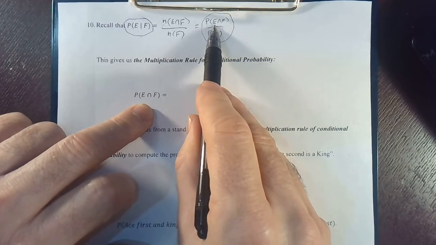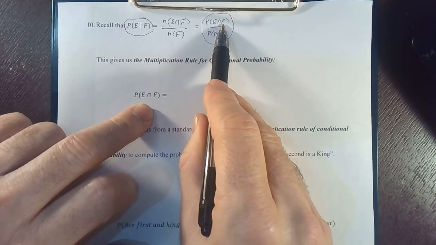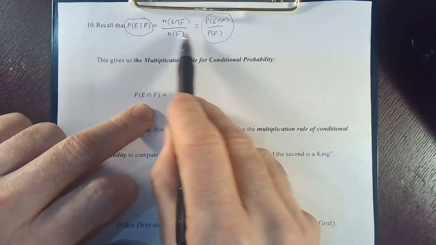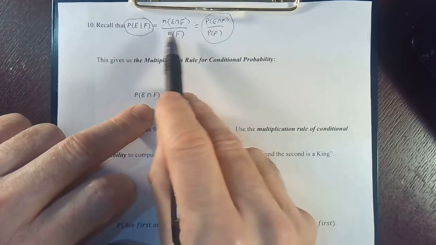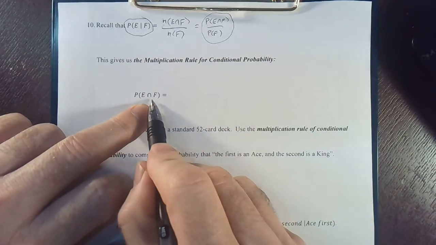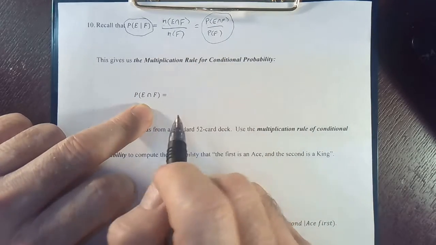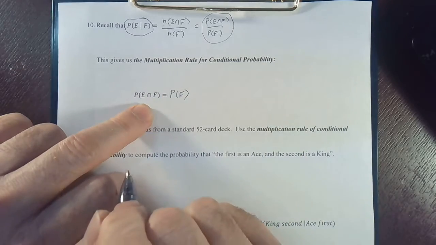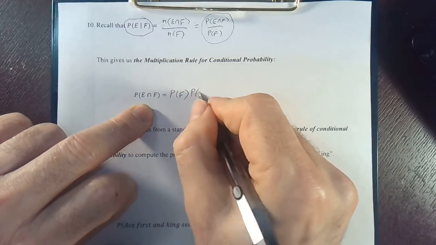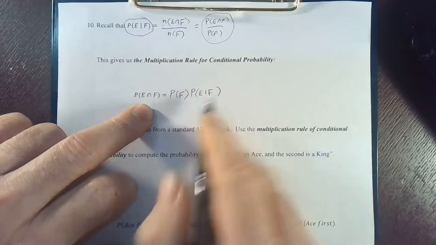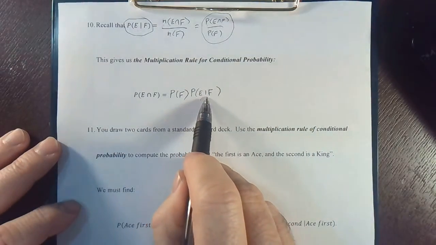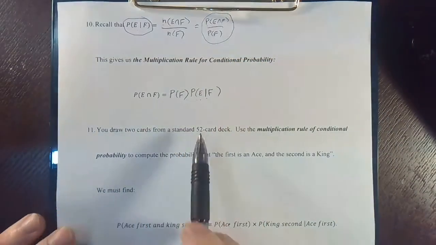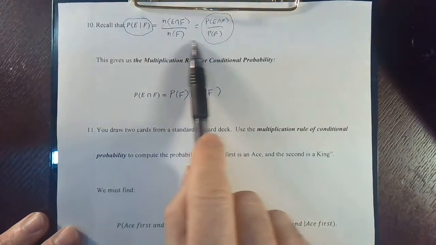If I want to get the probability of E intersect F all by itself, I would multiply both sides by the probability of F. So I'm going to write this down as the probability of E intersect F is equal to the probability of F times the probability of E given F.